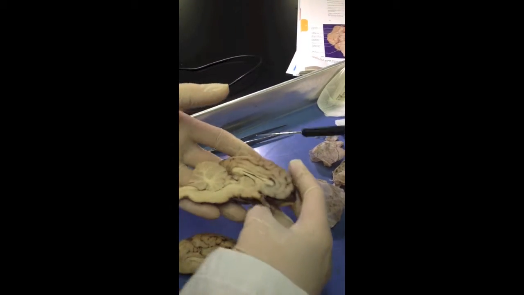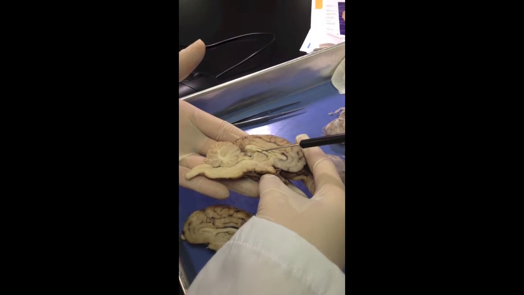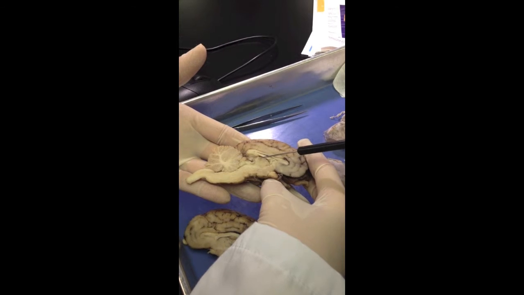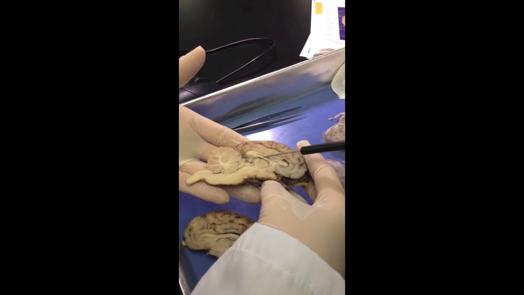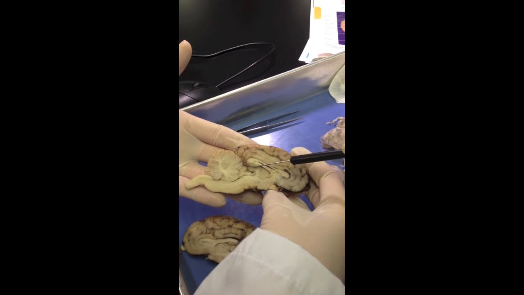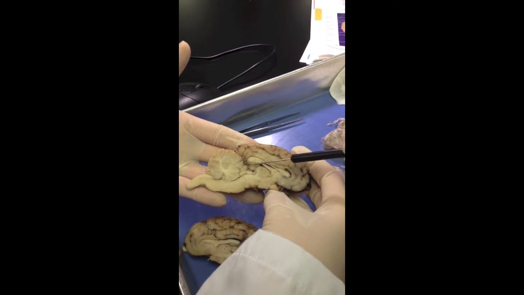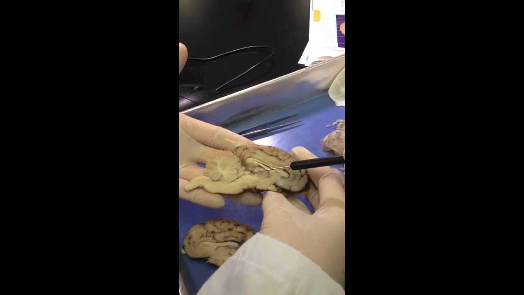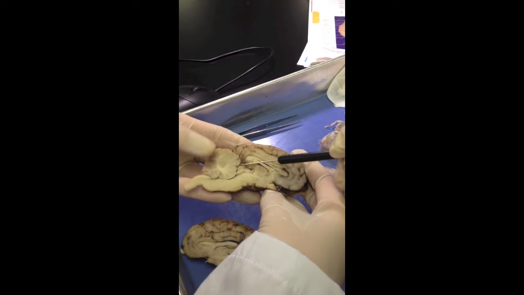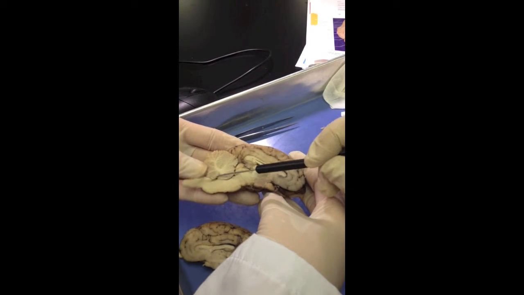Then we have the thalamus, and superior to the thalamus is the epithalamus, this area here, which connects to the pineal gland. Then the third ventricle here goes into the cerebral aqueduct, which finishes in the fourth ventricle.